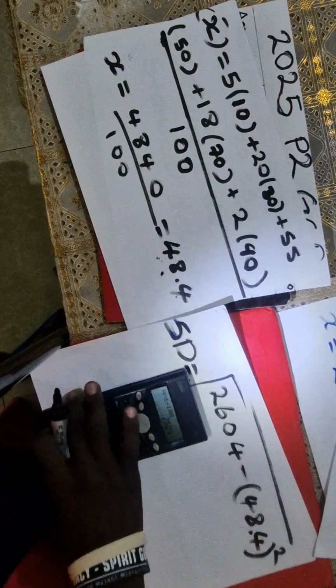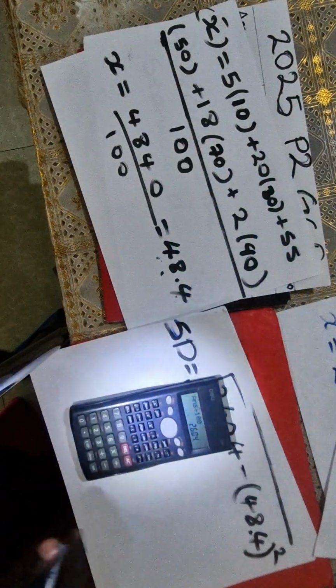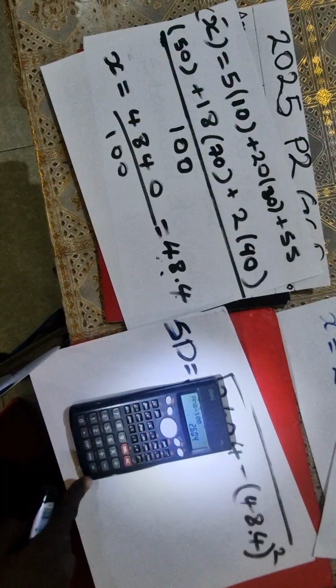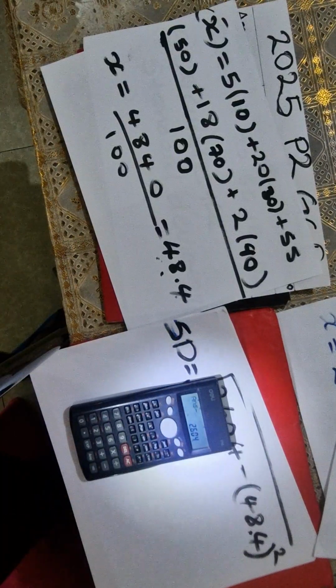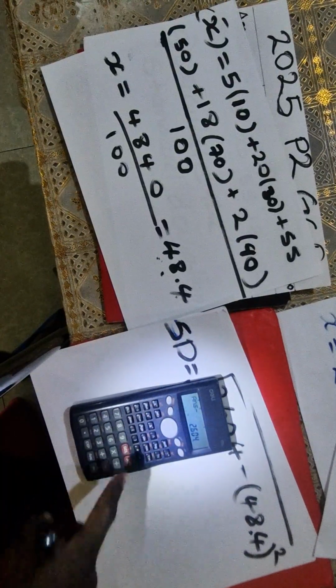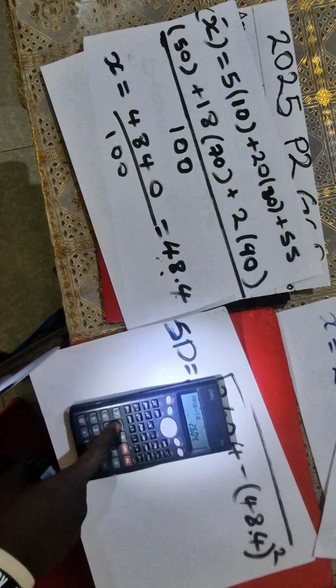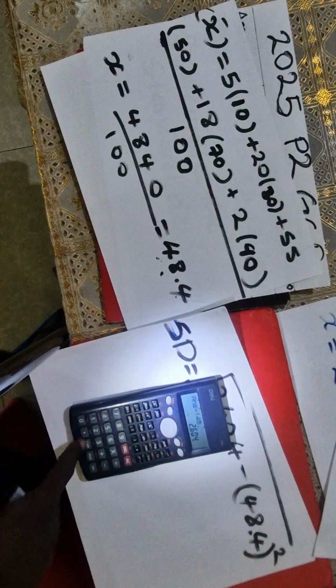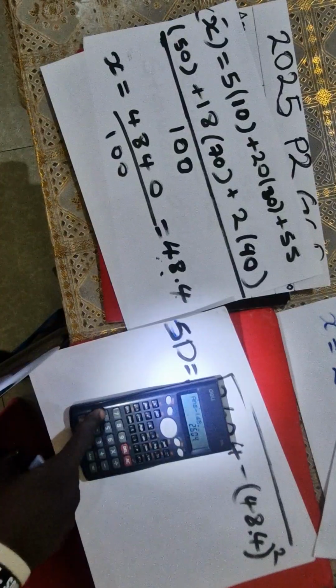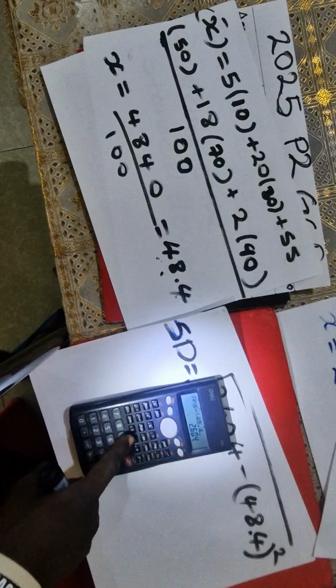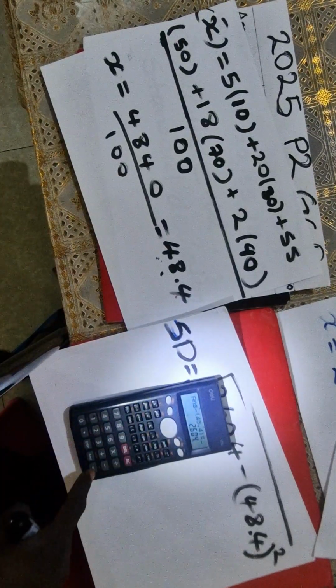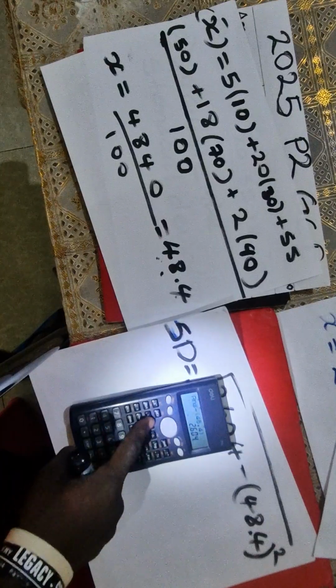So I get my calculator here. I'll just go direct, because of time, you have to observe, it's in the exam room. So you just punch 48.4 bracket to the power 2.